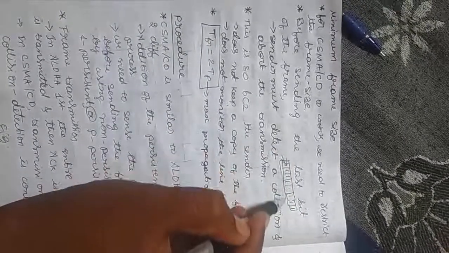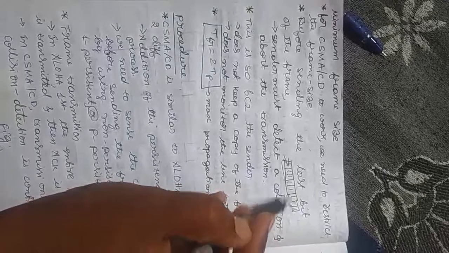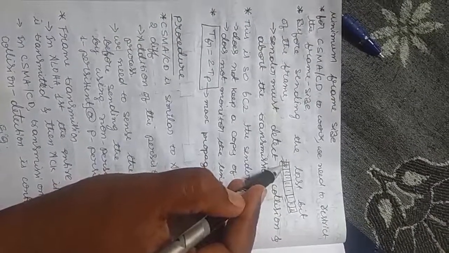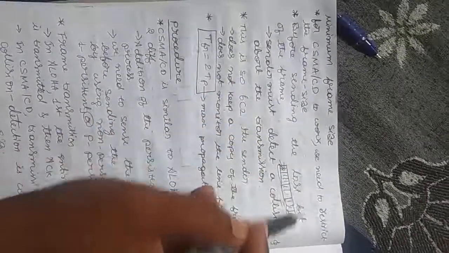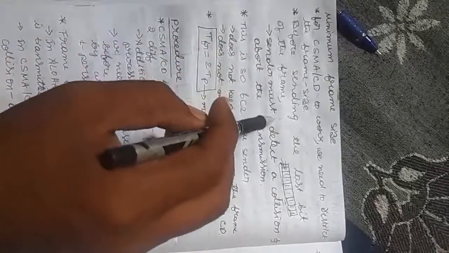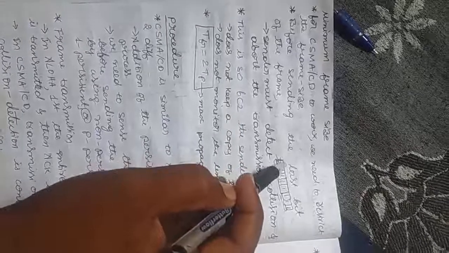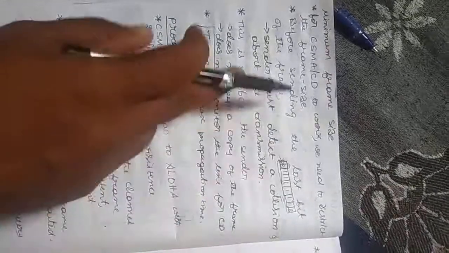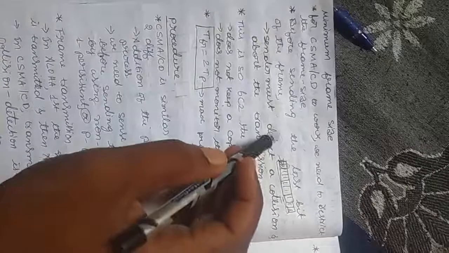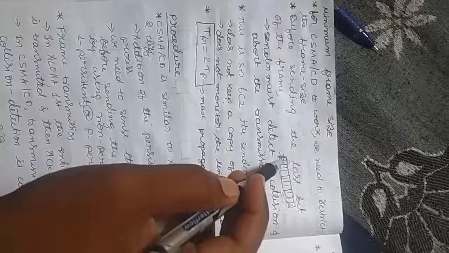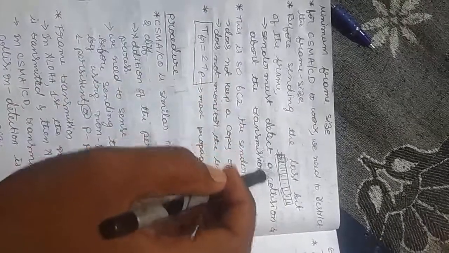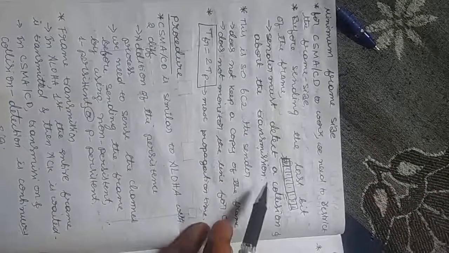Before sending this last bit, the sender, which is the station sending this frame, must detect any collision and abort the transmission. That means it has to check whether a collision is there or not.